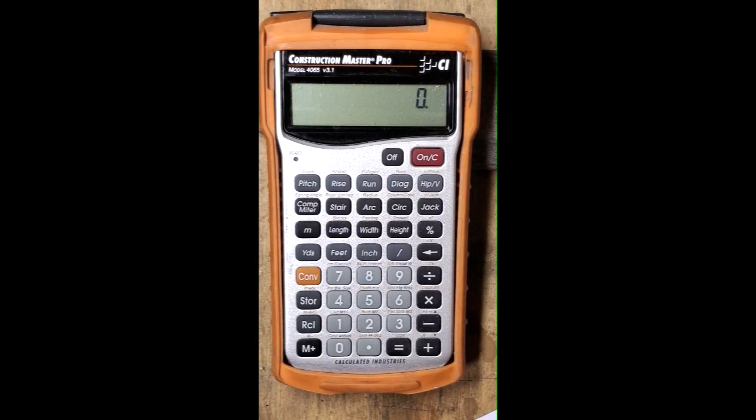What's up? Today I'm going to show you how to find the layout for an arch for a desired opening and height using your Construction Pro calculator. So we're going to try a number of 76 3/4 inch run, chord length, or the opening of your desired.